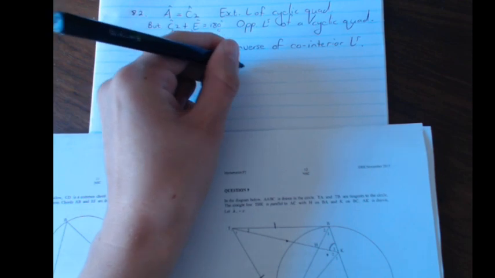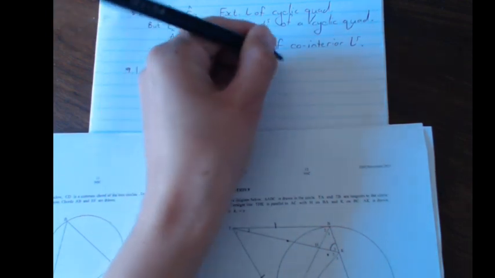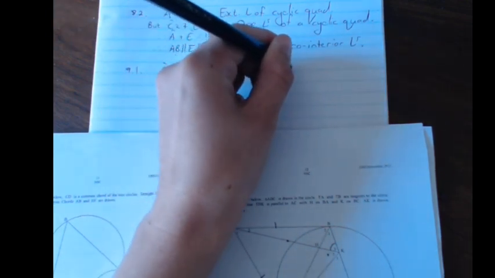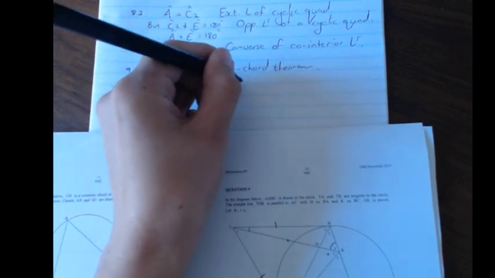So I can just write that down. A3 is equal to C. That was tan chord theorem. But C is equal to K3 by corresponding angles.